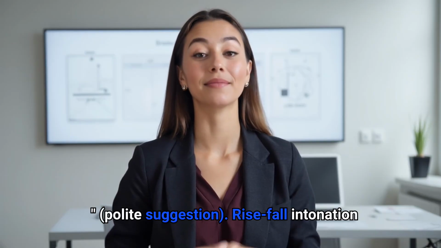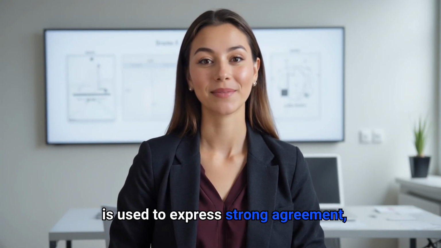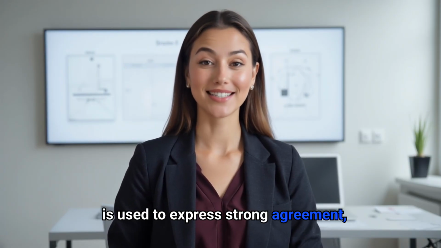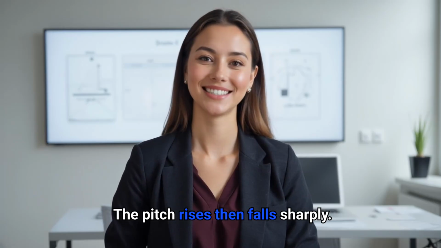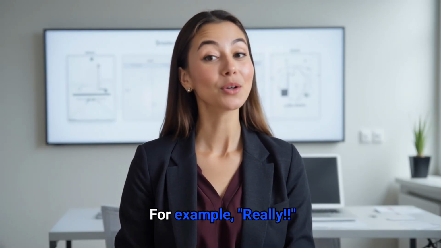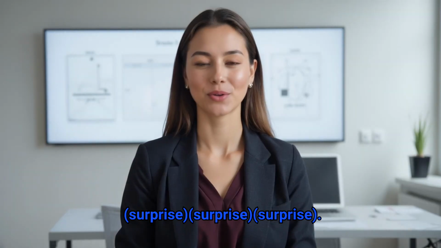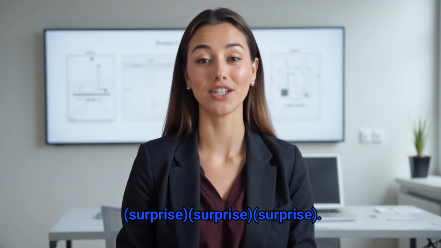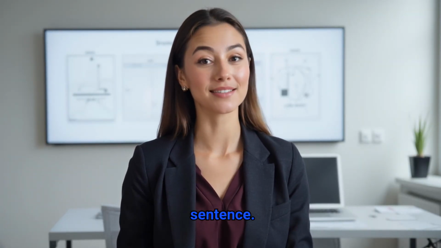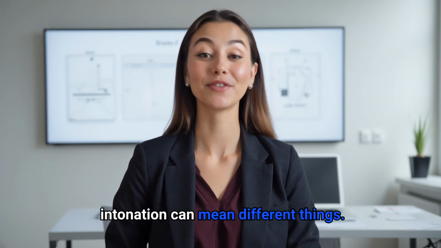Maybe we could try. Polite suggestion. Rise-fall intonation is used to express strong agreement, surprise, or emphasis. The pitch rises, then falls sharply. For example, really. Surprise. Absolutely. Strong agreement. Intonation can change the meaning of a sentence. The same words with different intonation can mean different things.